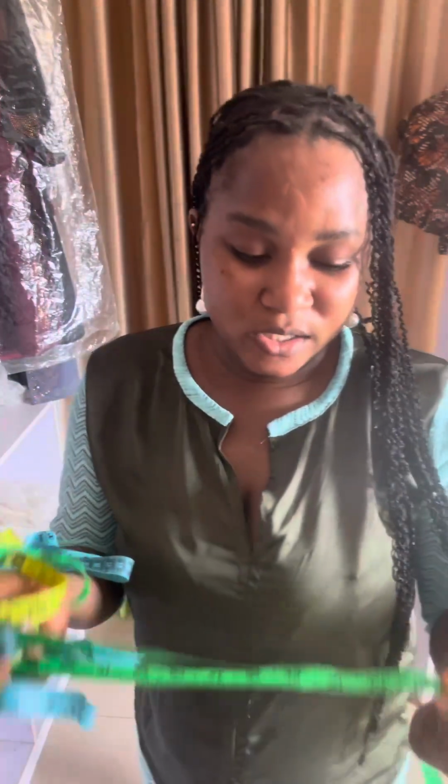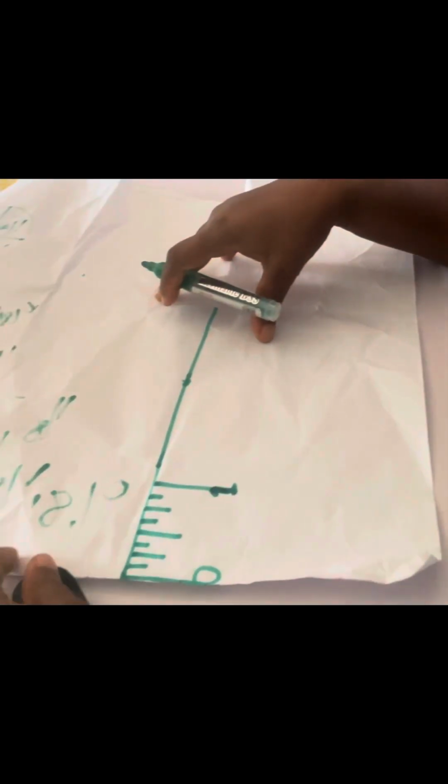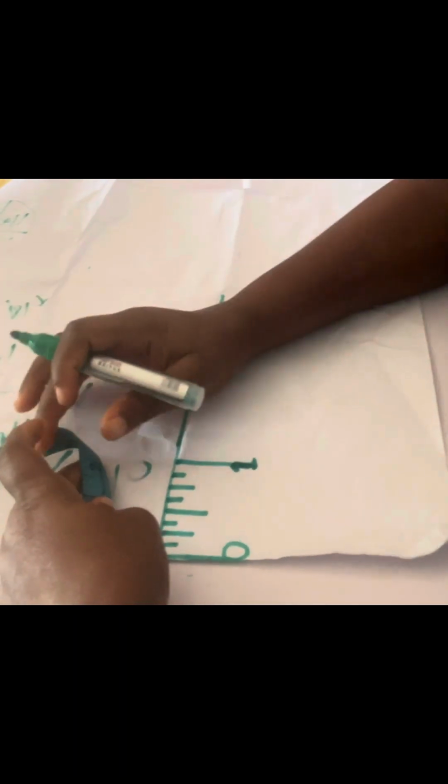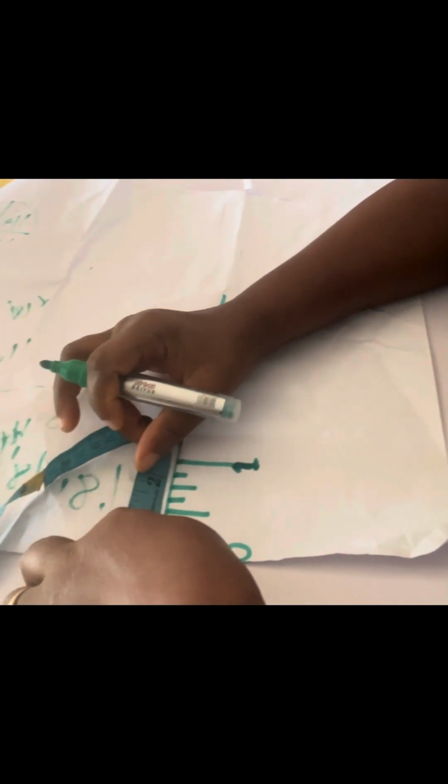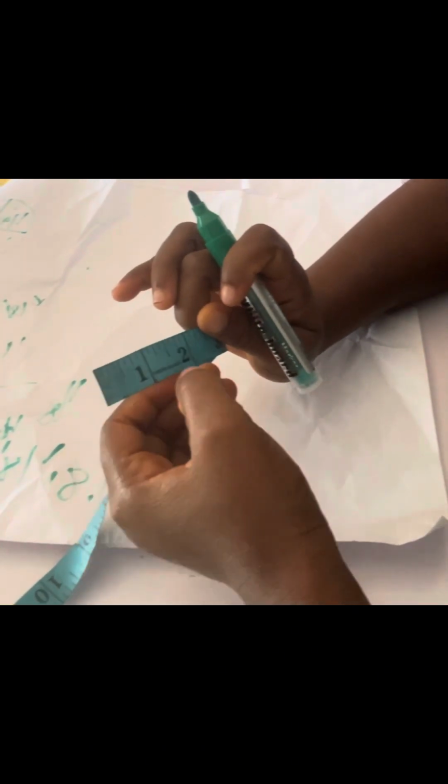So without wasting your time, let's proceed while I show you how you can identify the lines on this tape measure, so that you don't just see lines and get confused when you are asked to locate a point. This is the pictorial representation of a tape measure. From this point to this, we have 8 lines at interval.